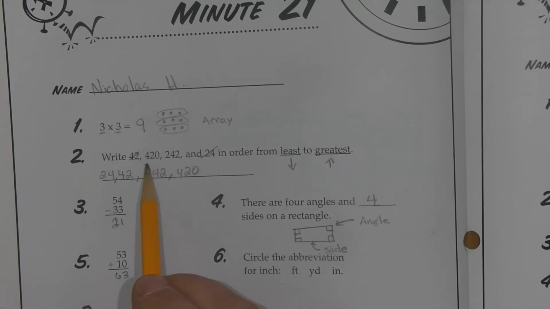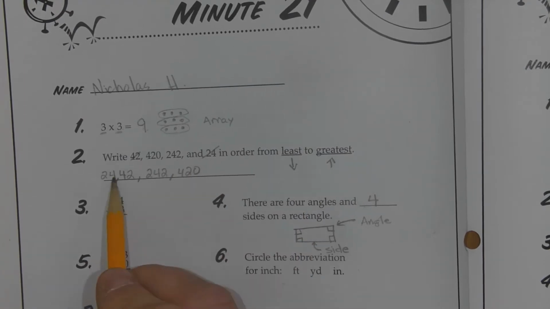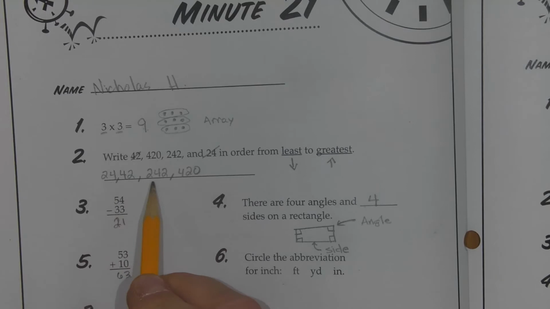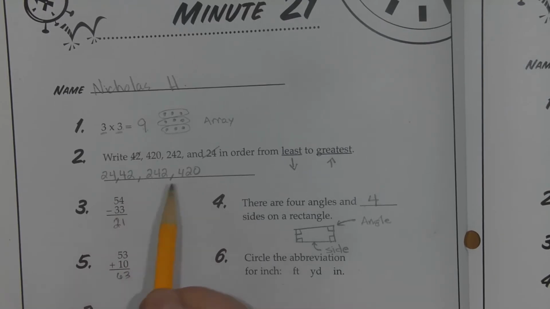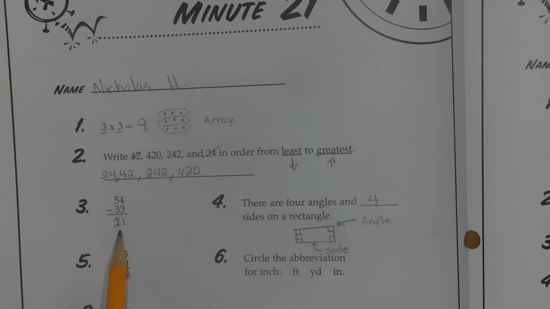Right, 42, 420, 242, and 24 from least to greatest. We should have 24, then 42, then 242, then 420. Number 3, your answer should be 21.